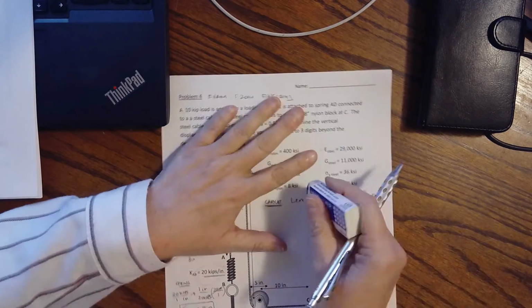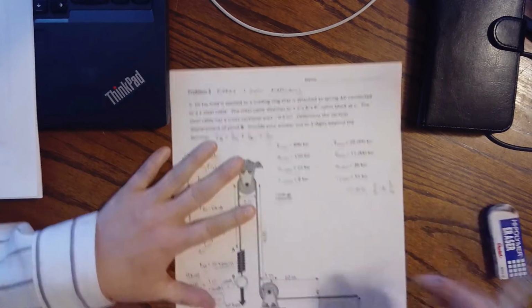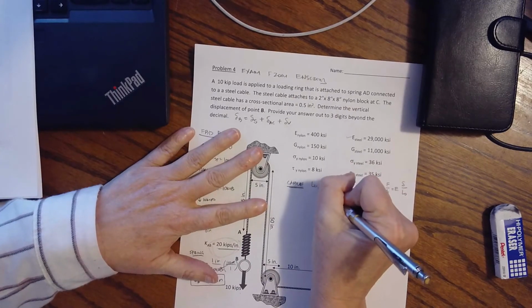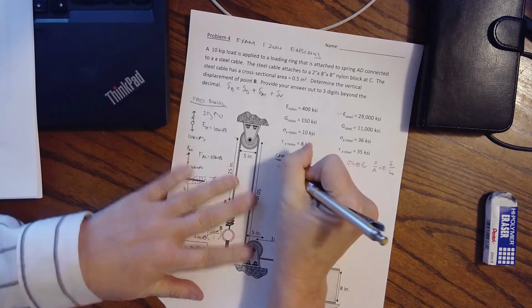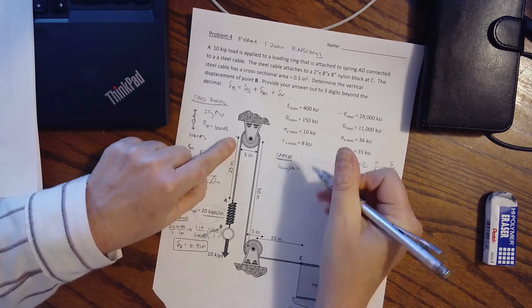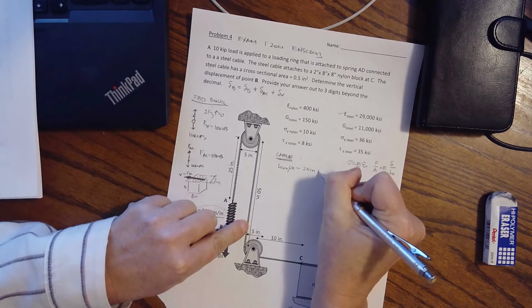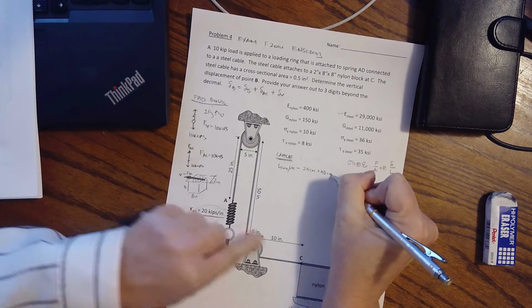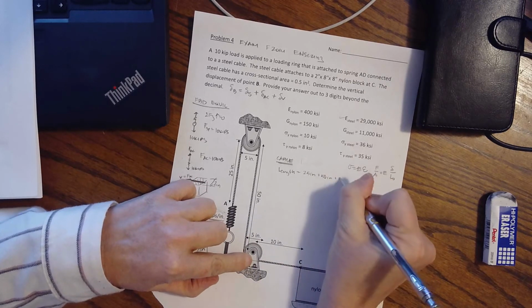So the first thing I want to do is figure out what my length is. We're going to need more space than that, so let's put it down here. Length equals, well, I have 25 inches coming up, I have 50 inches coming down, plus I have 10 inches coming from here to here, plus 10 inches.